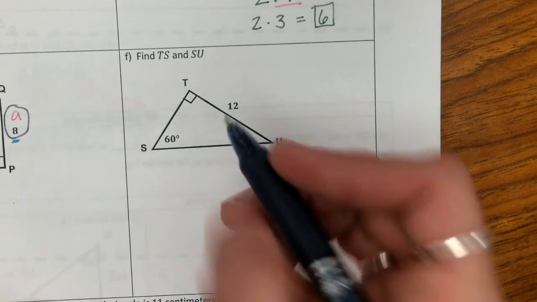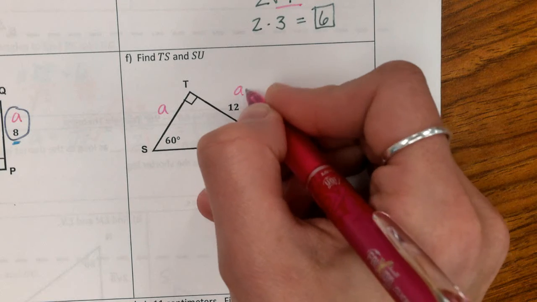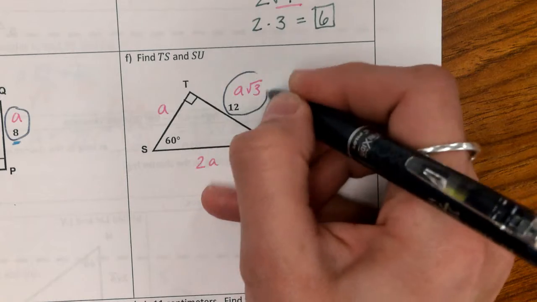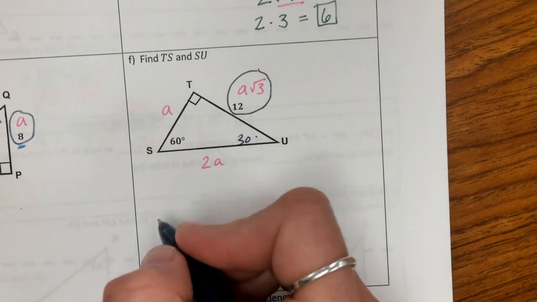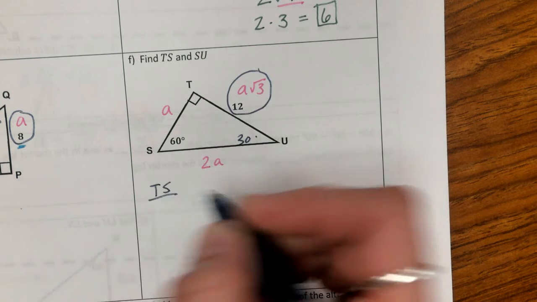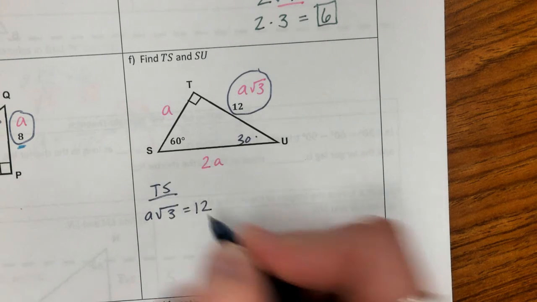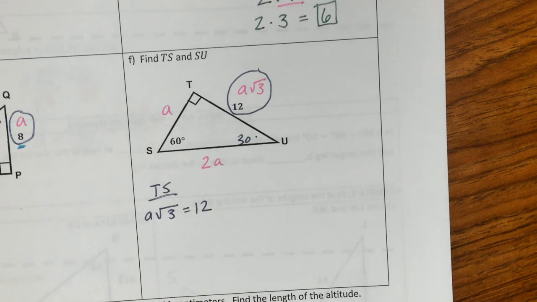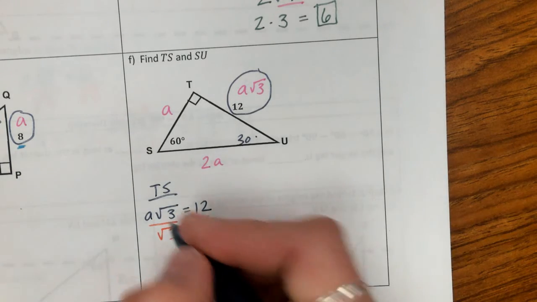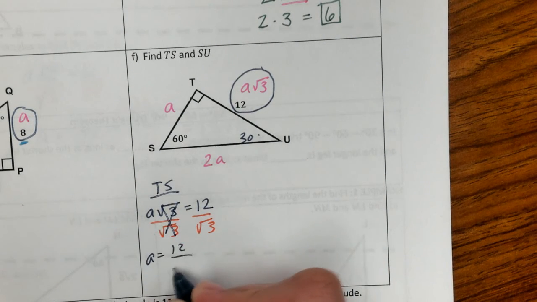Next on F, same thing with our labeling. 30 degrees, a square root of 3, and 2a. We do have to solve for a. So we'll go over here and we'll solve for a, which will give us also our side ST, or they call it TS. So we're going to set a square root of 3 equal to that 12. We have to divide both sides by that square root of 3 to isolate a, which is going to leave us with a is equal to 12 over the square root of 3.